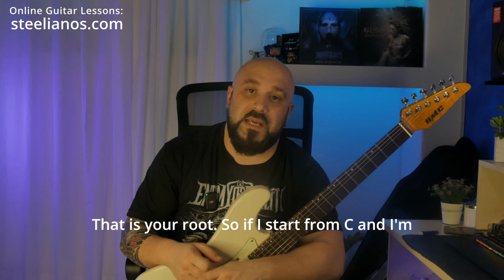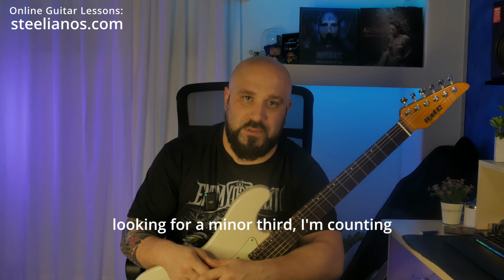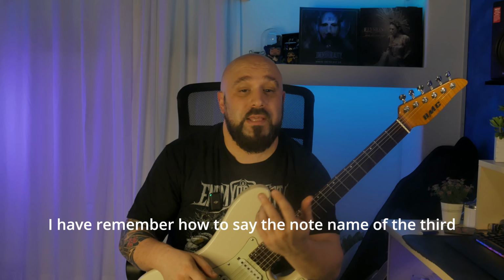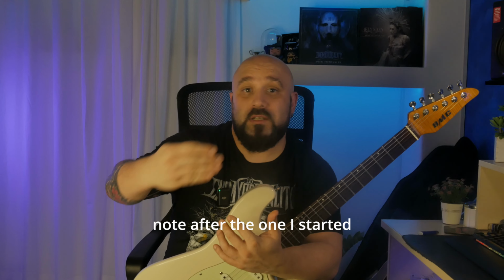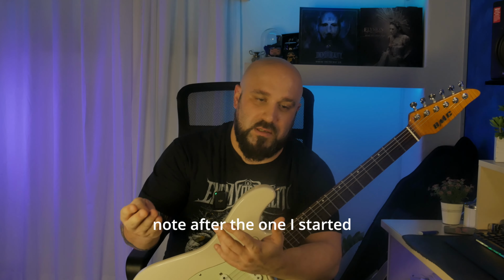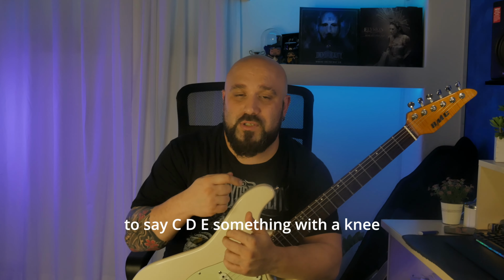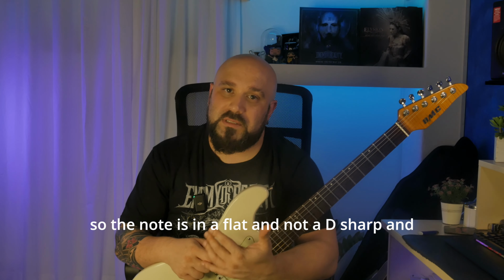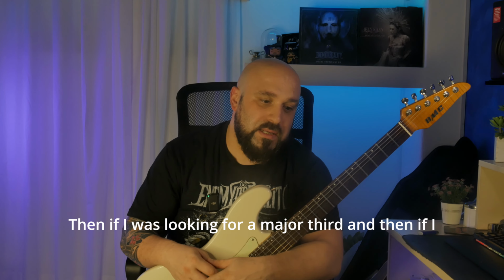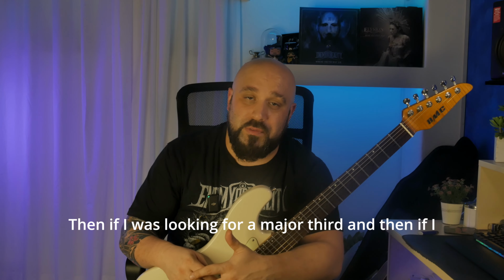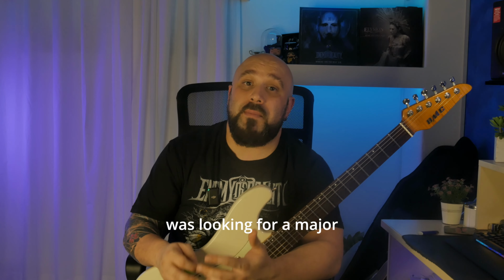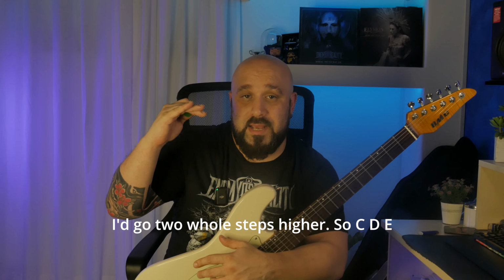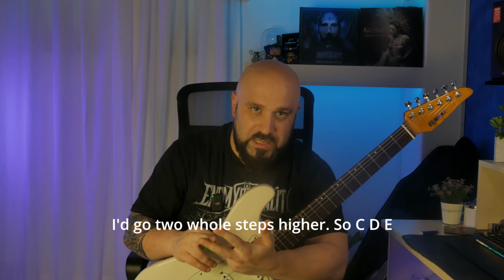So if I start from C and I'm looking for a minor third, I'm counting 3 semitones up, so it's an E flat. Remember I have to say the note name of the third note after the one I started. So if I started with a C, I have to say C, D, E, something with an E. So the note is an E flat and not a D sharp. And then if I was looking for a major third starting from a C as well, I'd go 2 whole steps higher, so C, D, E.